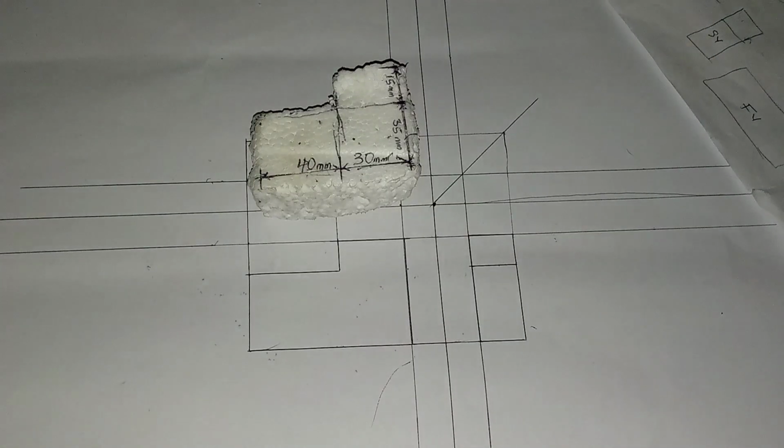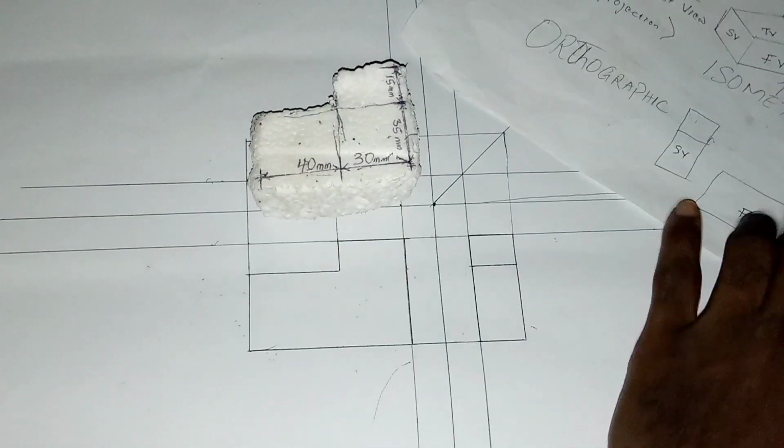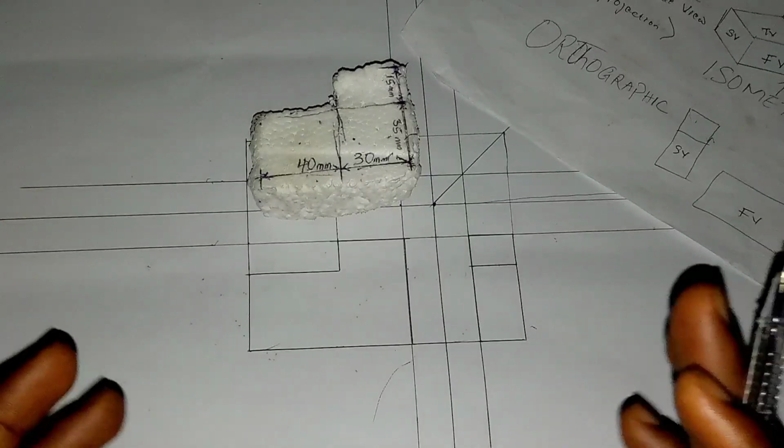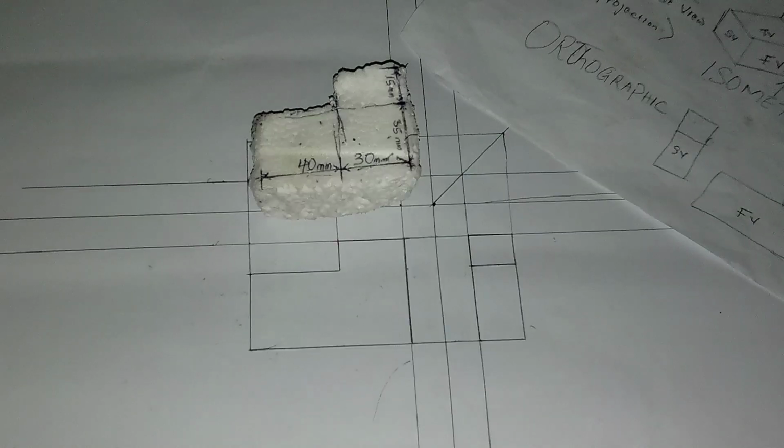Next video I'll be doing a drawing on orthographic drawing. I would bring an object that has a circular shape so that we would understand how a circular object could be represented in a two-dimensional form.